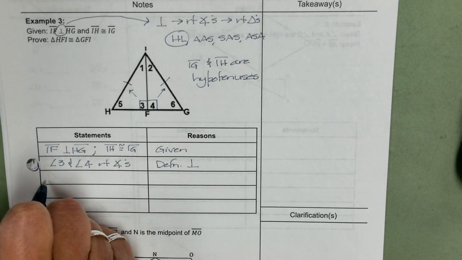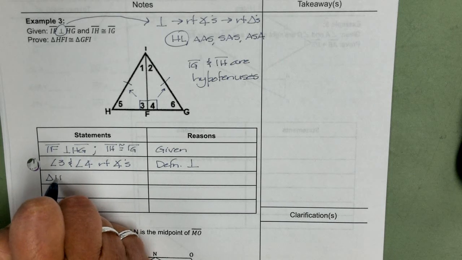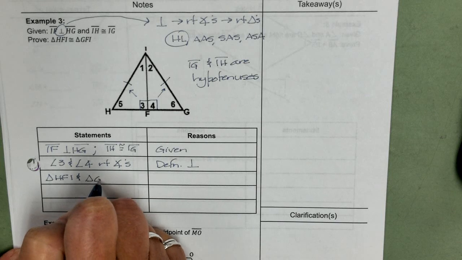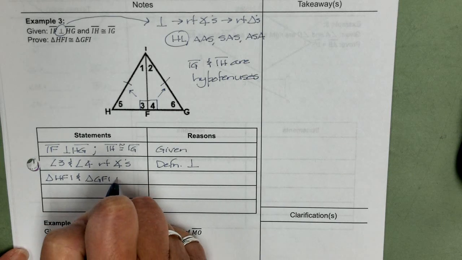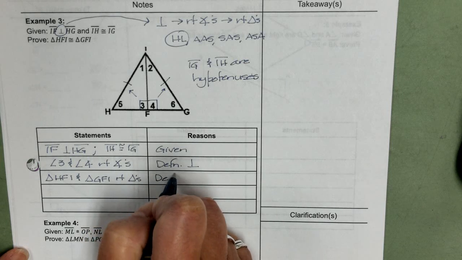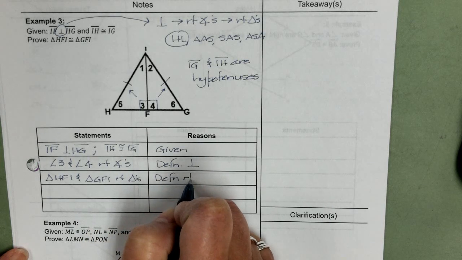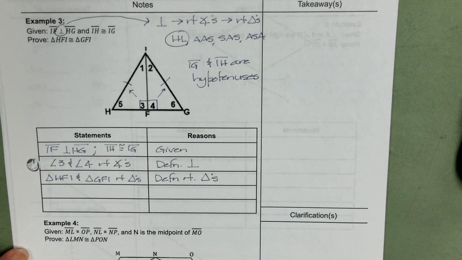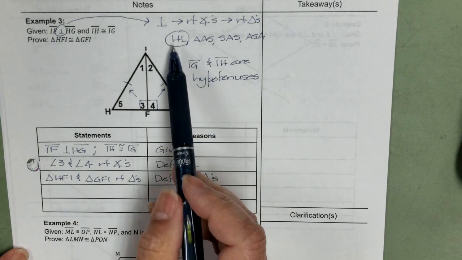That means triangle HFI and triangle GFI are right triangles based off the definition of right triangles. Okay, so I have my hypotenuse.